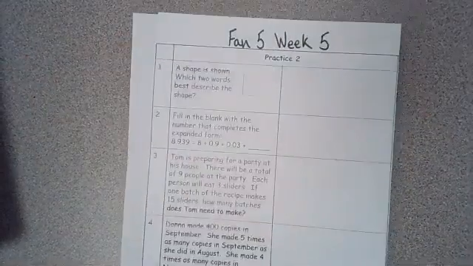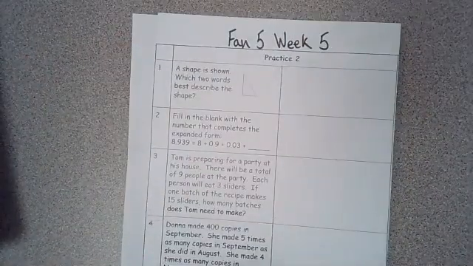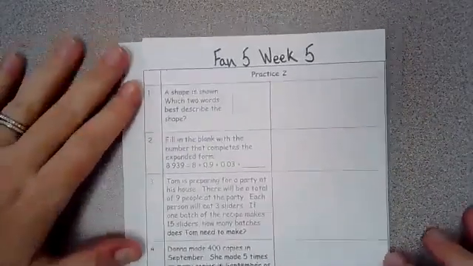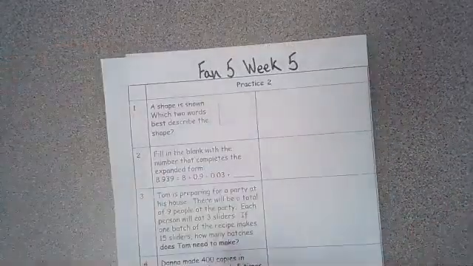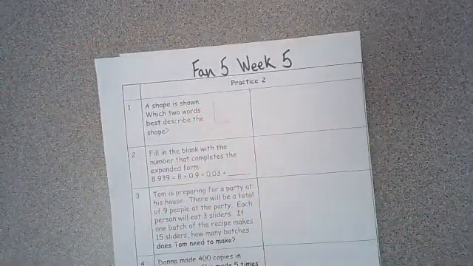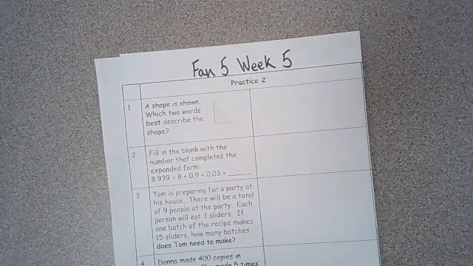Practice 2 happens on a Wednesday, so this is Wednesday. Here we go. This shape is shown. Which two words best describe the shape?